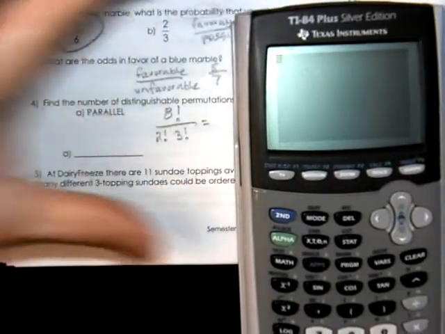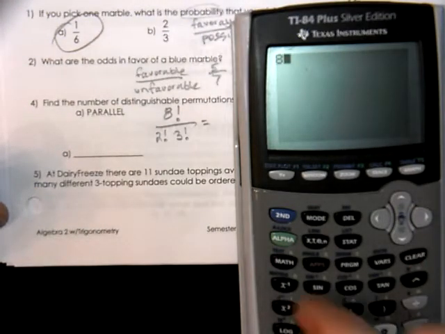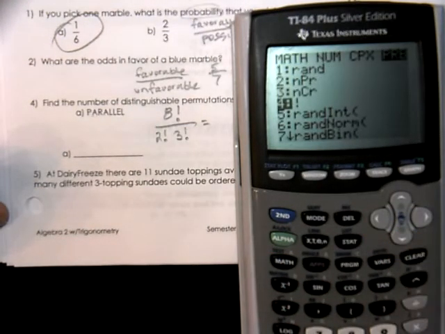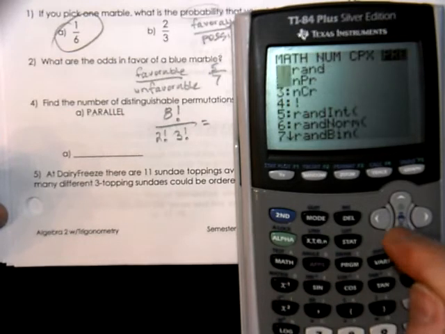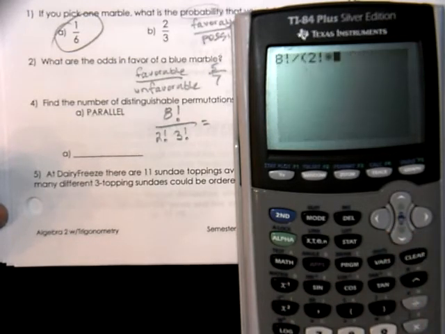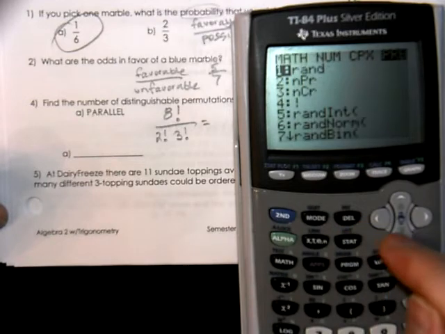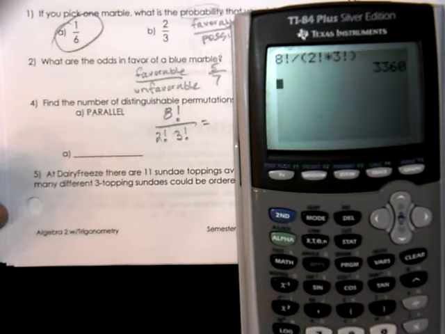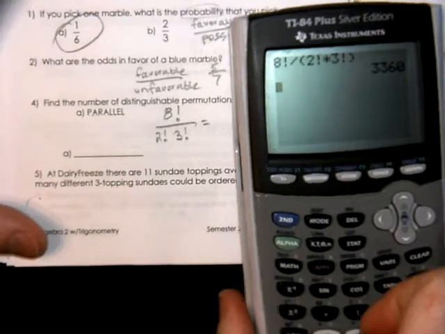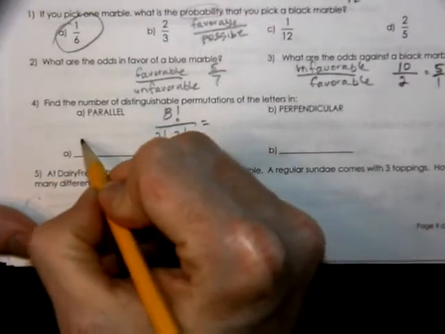So using our calculator, we could say 8 factorial divided by 2 factorial times 3 factorial. 3,360.